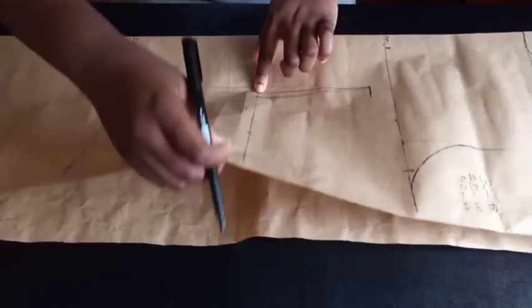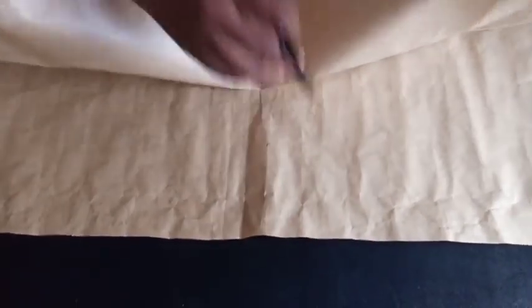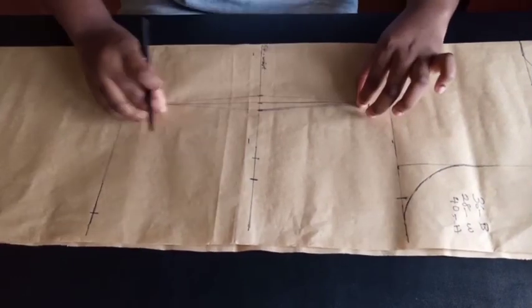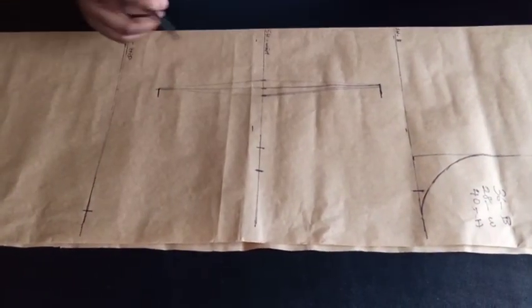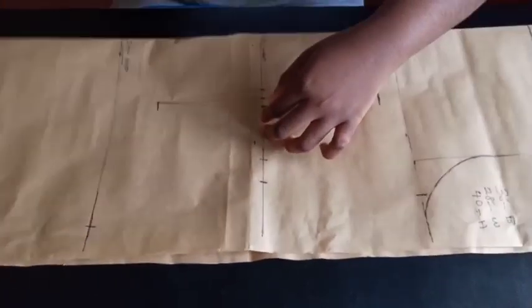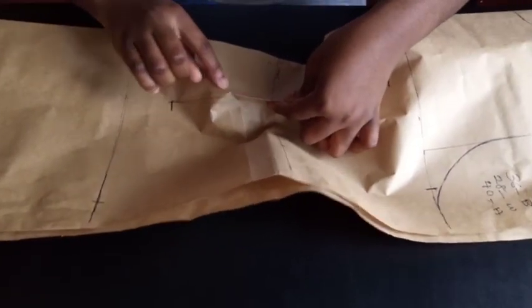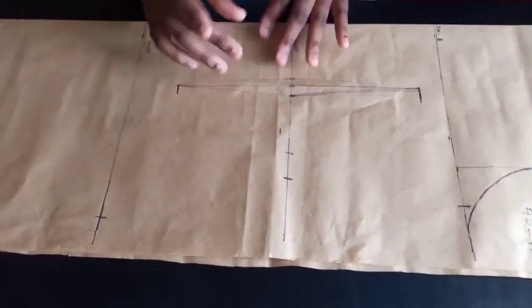When you go to sew it, you basically just fold it this way and pinch it out. You're just going to fold it and pinch it out and sew the dart here. You're going to sew it down following this line, and then it's going to angle, it's going to look something like a bow when you're done.